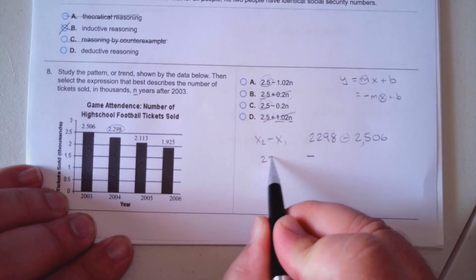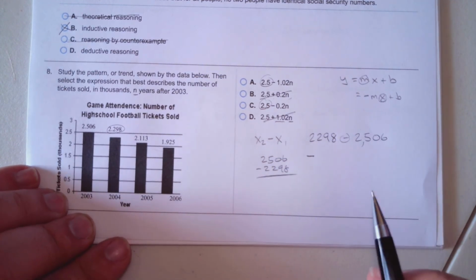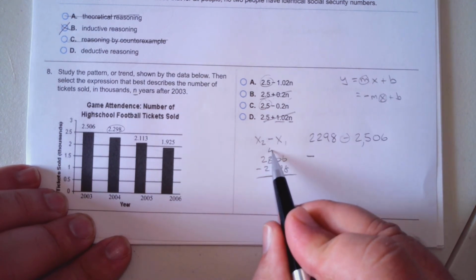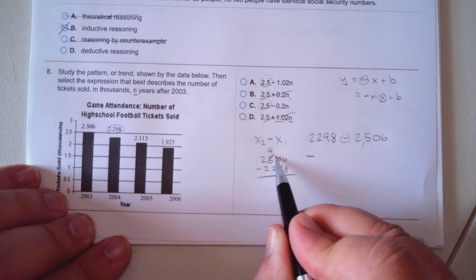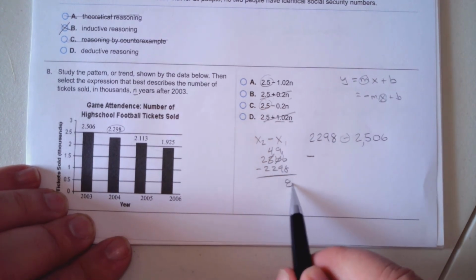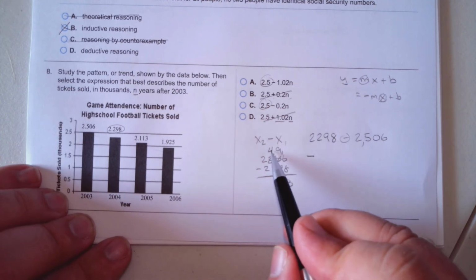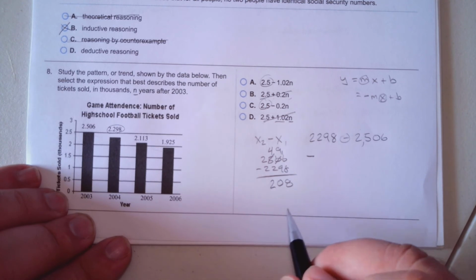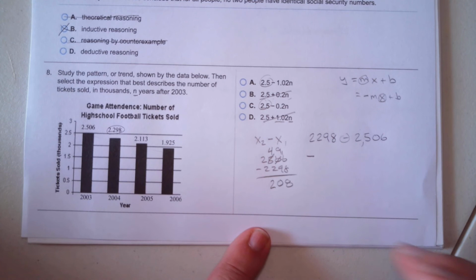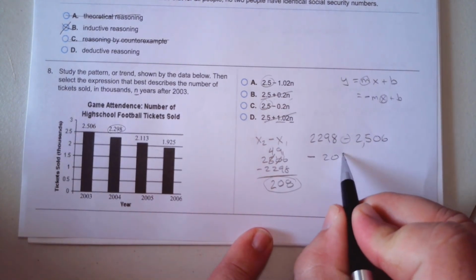And we subtract 2506 minus 2298. We can't, 6 minus 8 you can't do. So we have a 4 there, becomes a 9. So we have a 16. 16 minus 8 is 8. 9 minus 9 is 0. 4 minus 2 is 2. So it's negative 208.